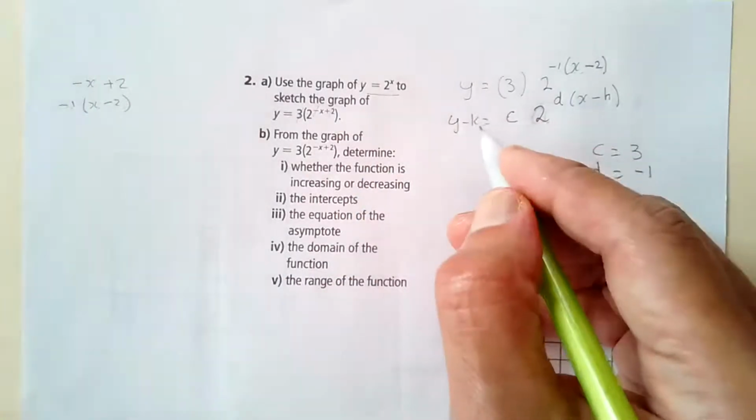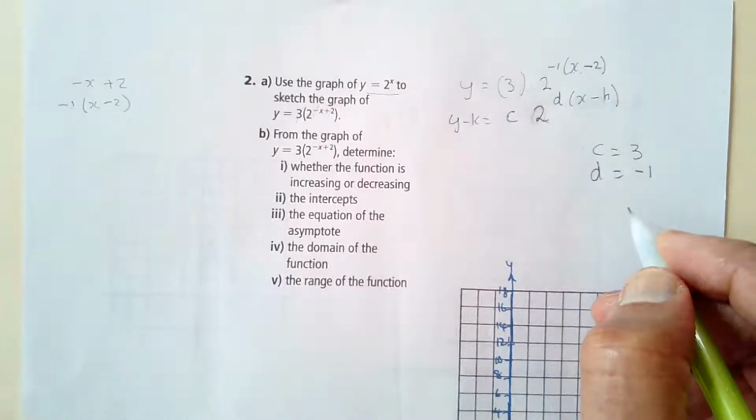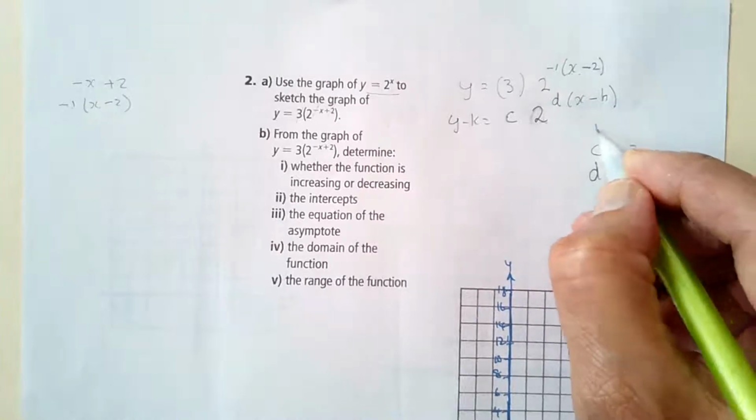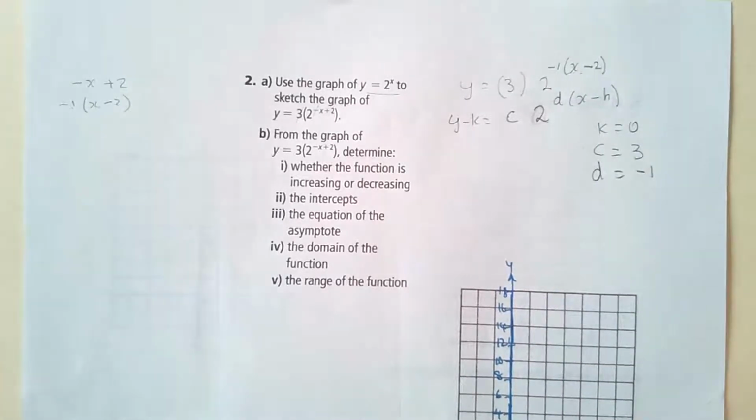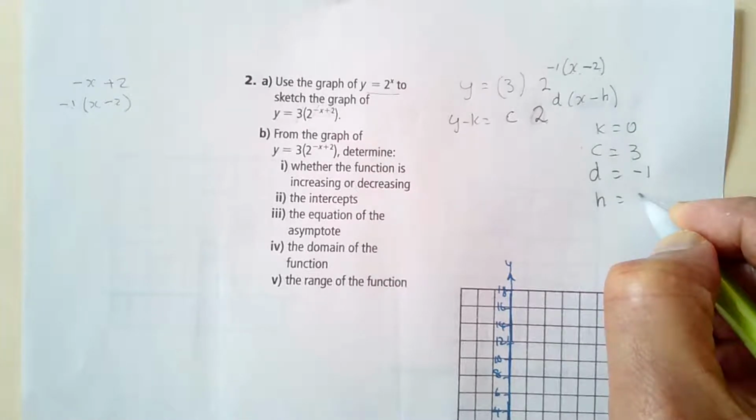Next, my k here is 0. I have nothing here, so I'll put k equals 0 just as a placeholder, because my h now is equal to 2.